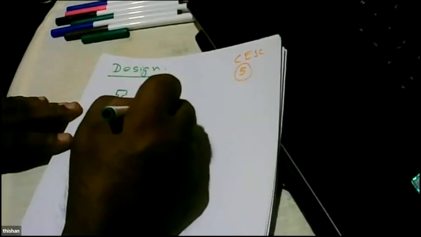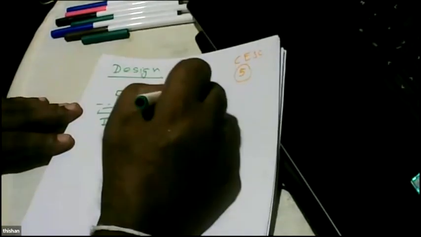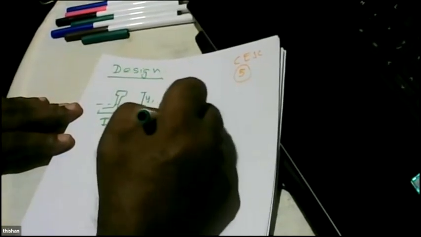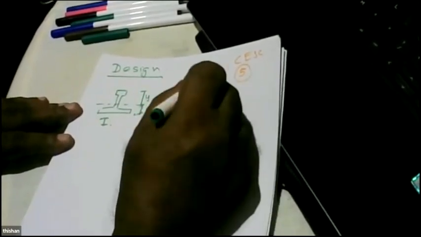So what we do is, we have a beam, we have I value, and it has a centroid, and we can measure y1, y2 this way, and you get z1 as negative, z2 as positive, because we are measuring this side as positive and this side as negative.